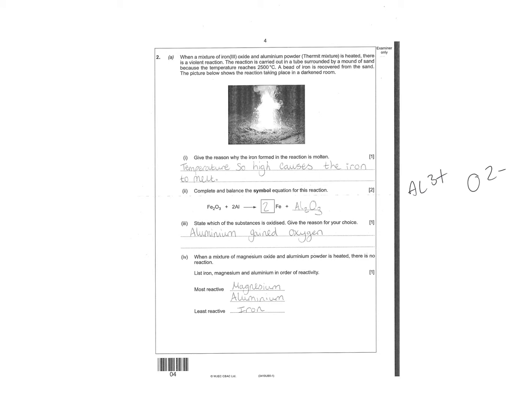State which substance has been oxidized. That's going to be aluminium because it's gained oxygen. It has no oxygen, ends up with oxygen. So when the mixture of magnesium oxide and aluminium powder is heated, there is no reaction. Okay, so that means that magnesium is automatically going to be the most reactive. Aluminium we know is more reactive than iron because it steals it away, so that's why we put them in that order.